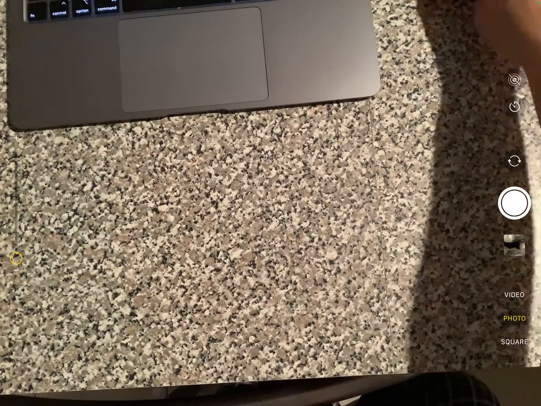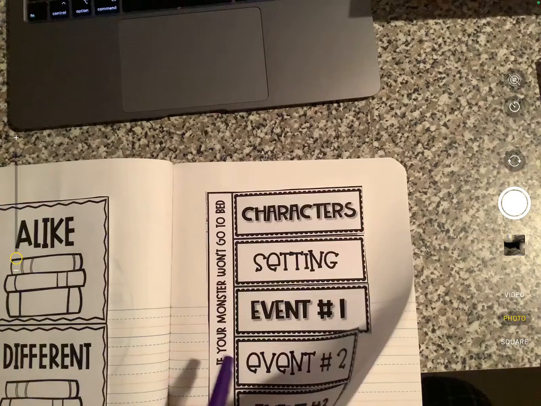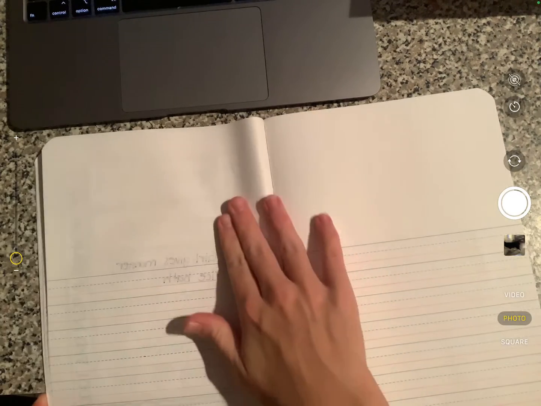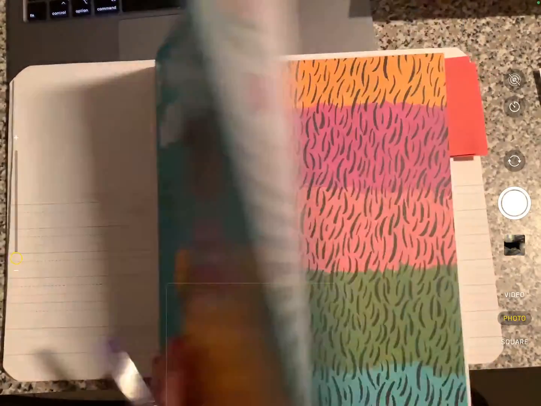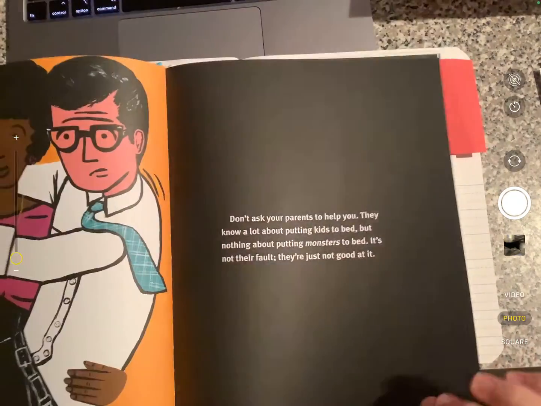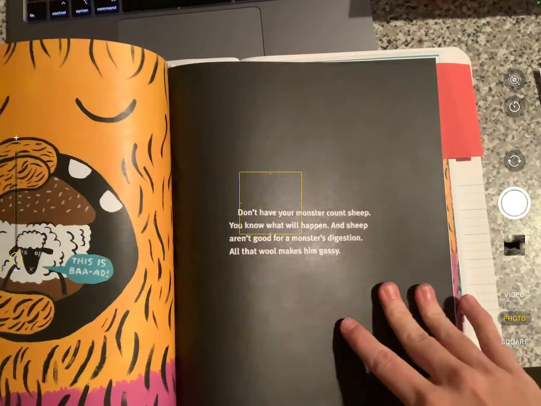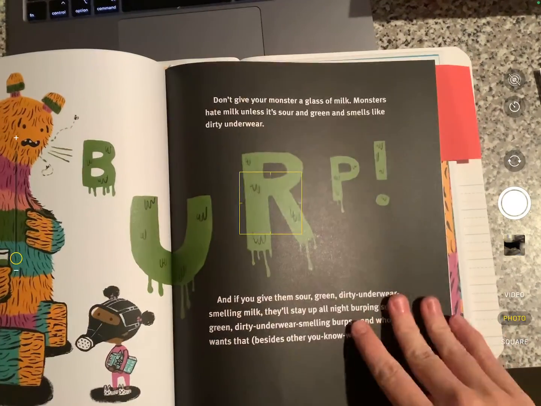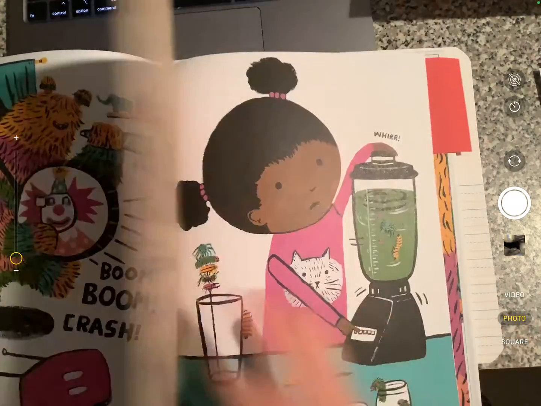What I'd like you to do is get out your notebook, your composition book, and open to the next blank page. And we are going to retell the steps to get a monster to go to bed. So we're going to need to go back to our book. I'm going to skip the first few pages when it's just the little girl talking. We're going to go right to the steps. The steps would be the most important part of the story. Steps to get your monster to go to bed.